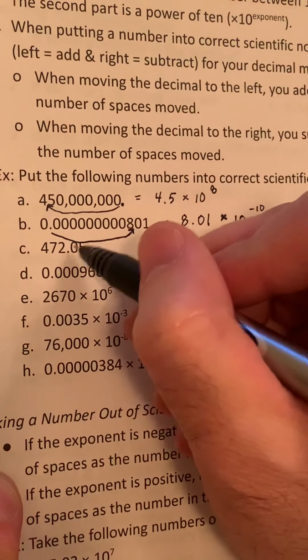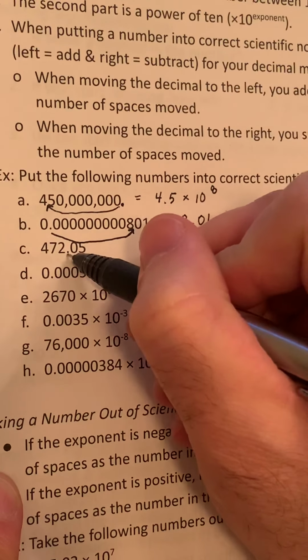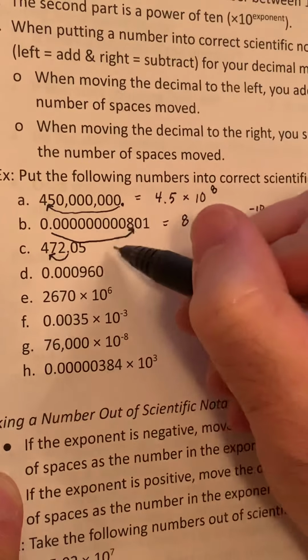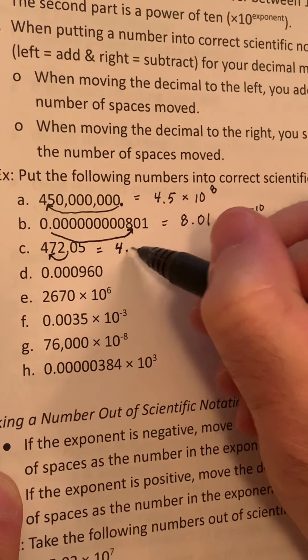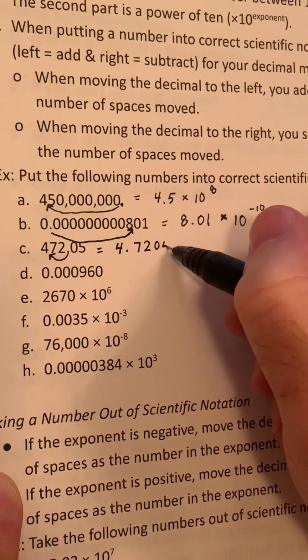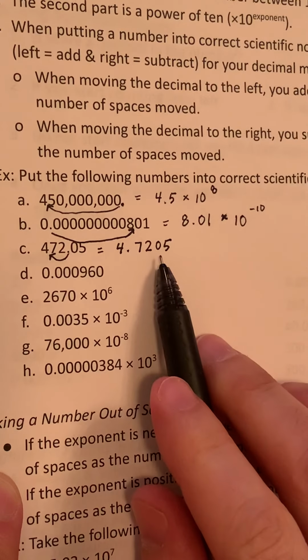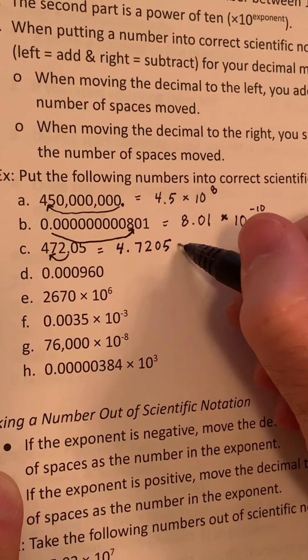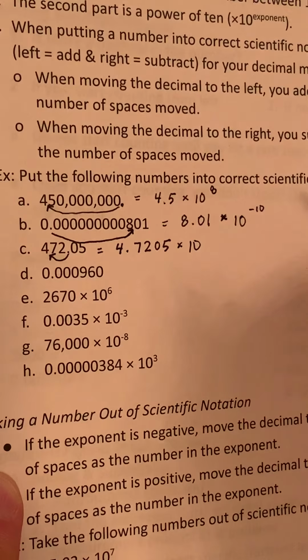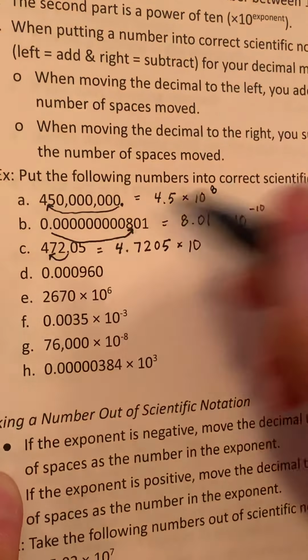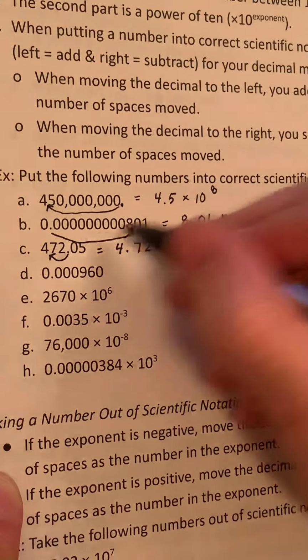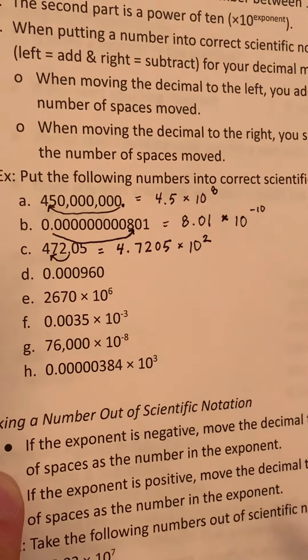Okay, 472.05. So again, we're going to make this a number between 1 and less than 10. So we move it to the left. Here, we get 4.7205. That's a number between 1 and 10. Times 10. Okay, we moved it left 2, so left we add, so there's nothing there, so it's going to be positive 2.